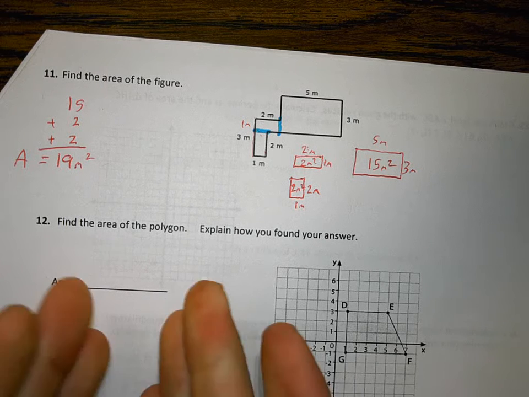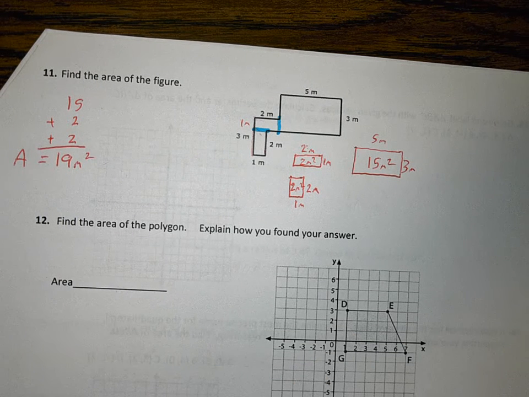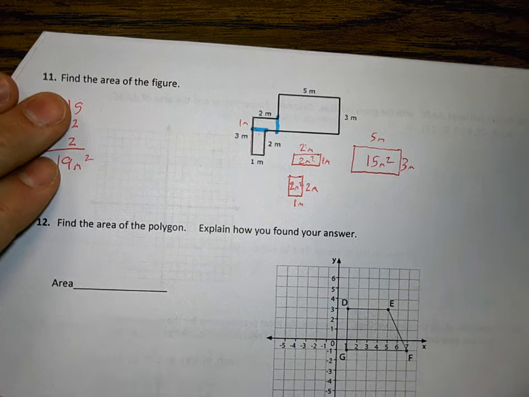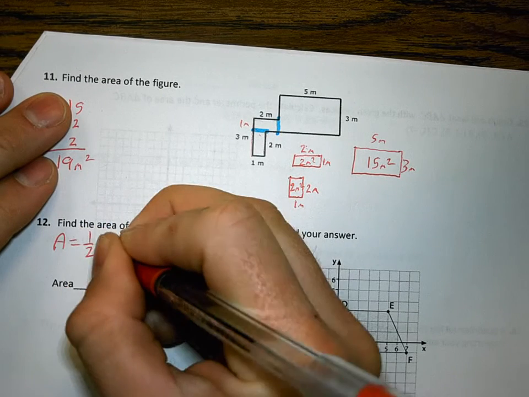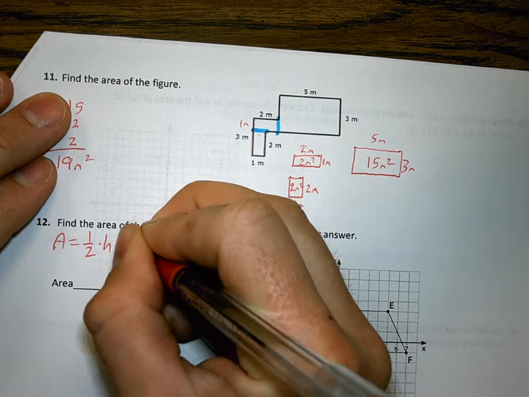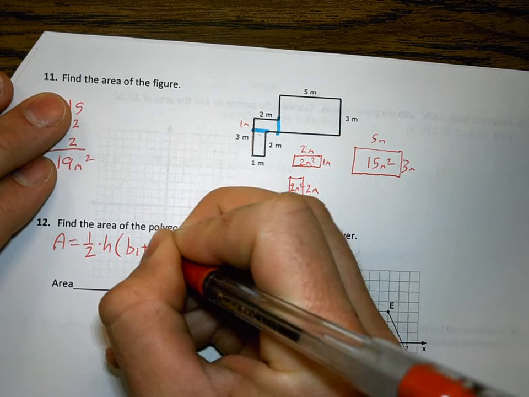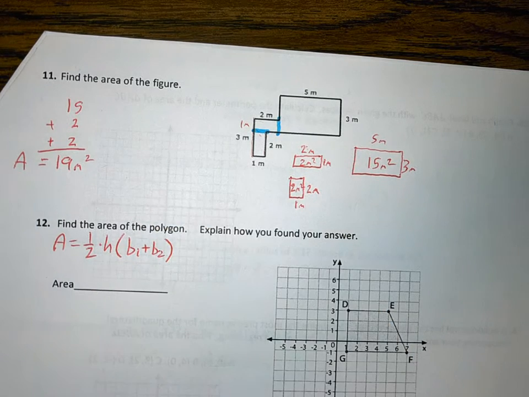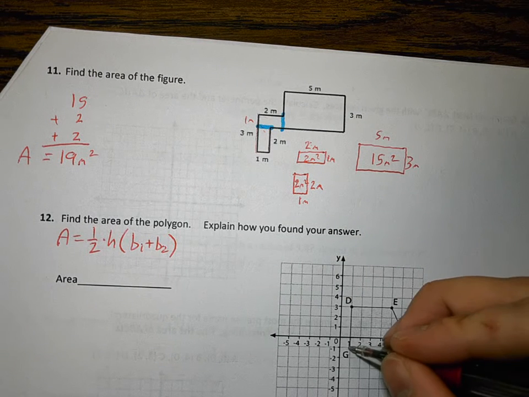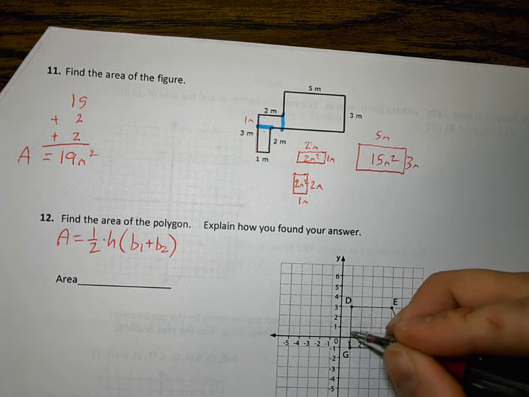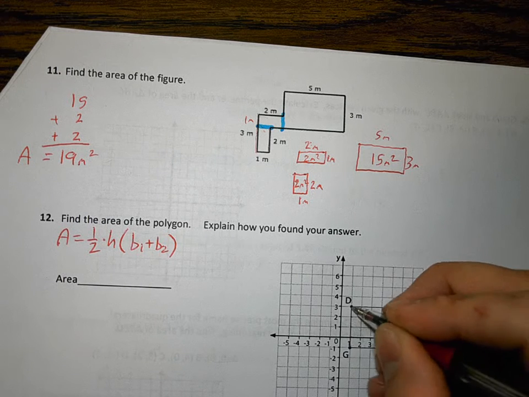Okay, next, find the area of the trapezoid. Let's write down the formula: 1/2 times the height, base 1 plus base 2, times the sum of the bases. So let's count this height. The height is 1, 2, 3, 4.